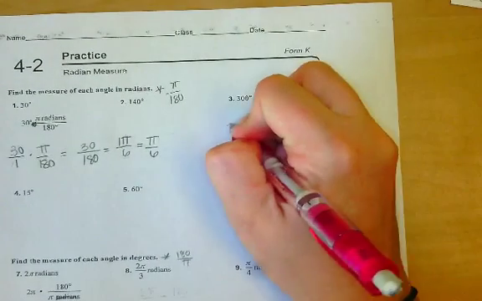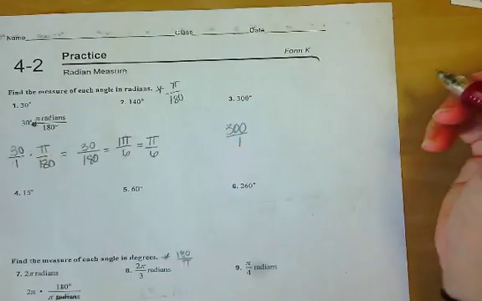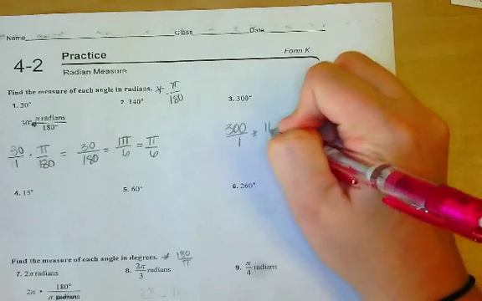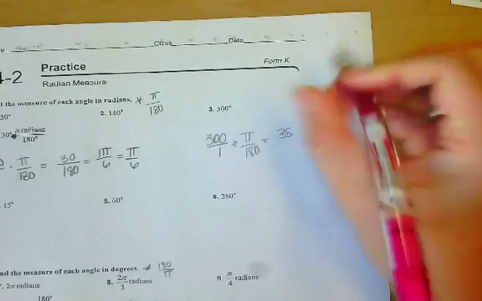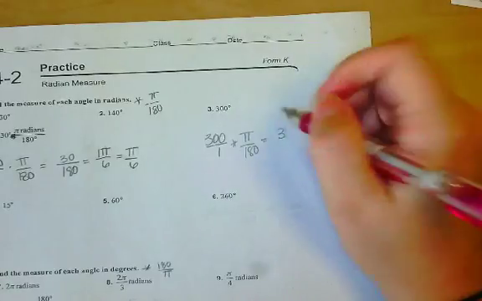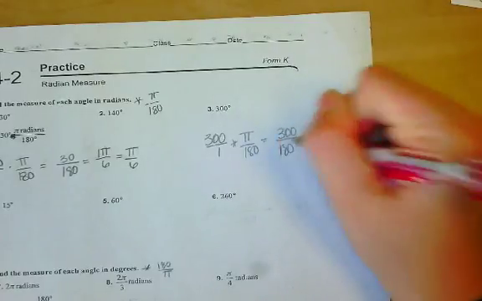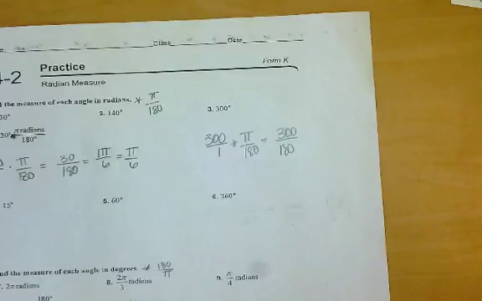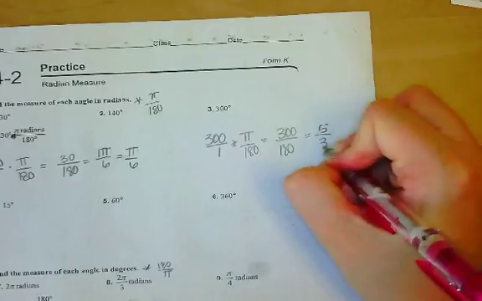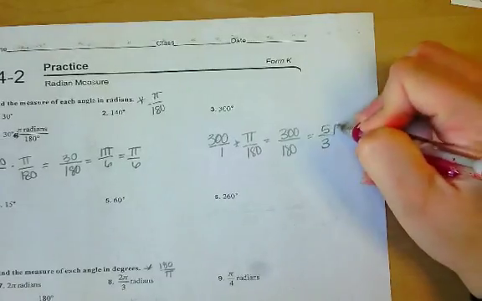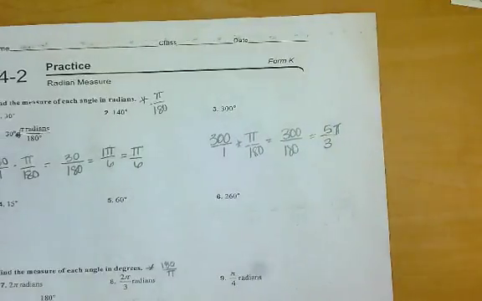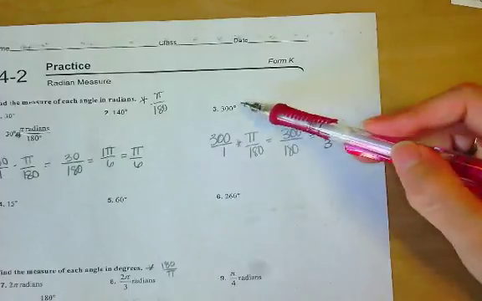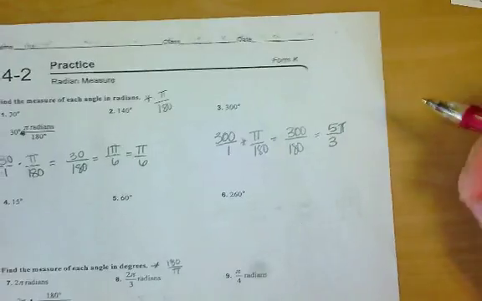So for problem number 3, I have 300 degrees. I'm going to make that 300 over 1, and I'm going to multiply by pi over 180. Now I need to simplify 300 divided by 180. So 300 divided by 180, math to a fraction, gives me 5 over 3, but I need to make sure that I put pi in the numerator for my solution. So 5 pi over 3 is equivalent to 300 degrees.